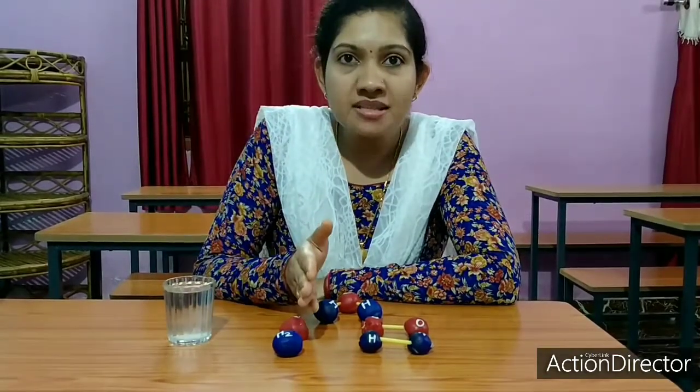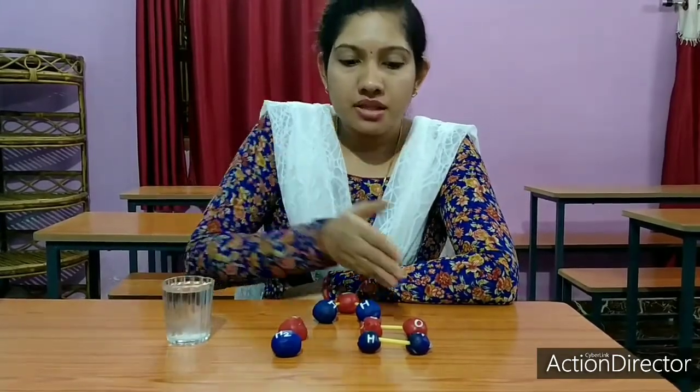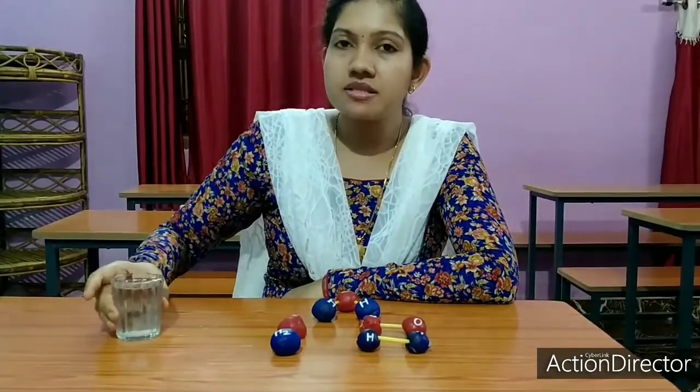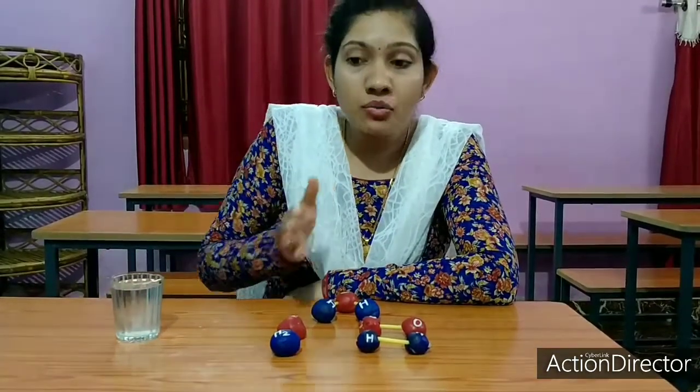As we discussed in our classification of matter, if you remember, all matter is classified into two groups: pure substances and mixtures. These are the pure substances and this is a mixture. So how can we differentiate a pure substance and a mixture?